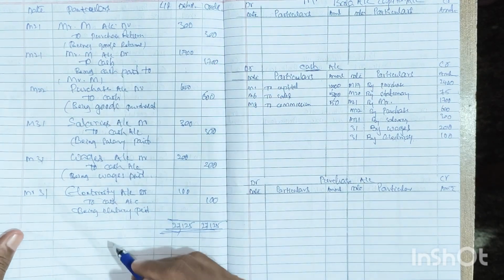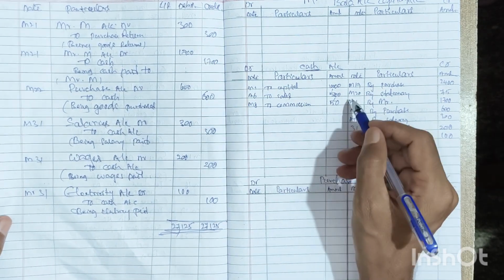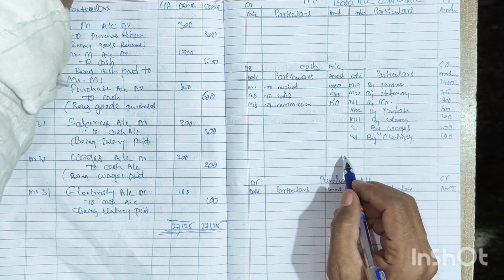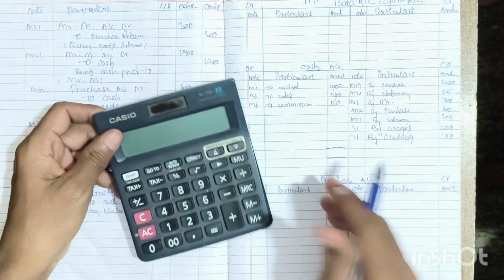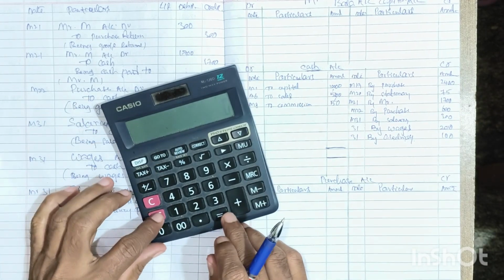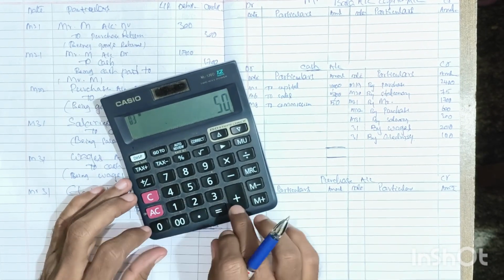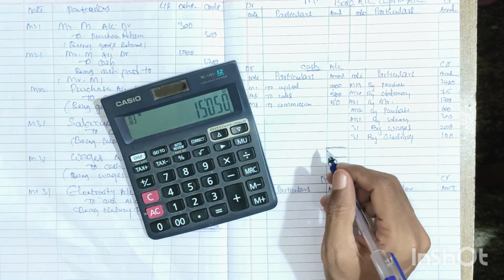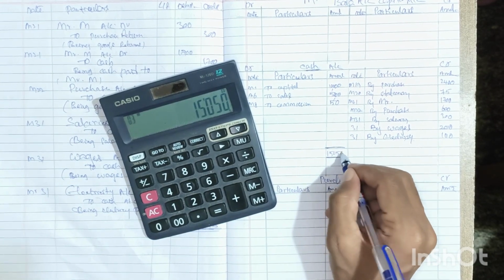Now we have recorded all the cash entries, right? Now let's total it. Which side is more? For cash, most of the time the debit side will be more. That is 10,000 plus 5,000 plus 50,000, 50.